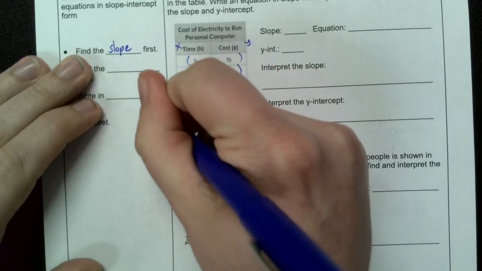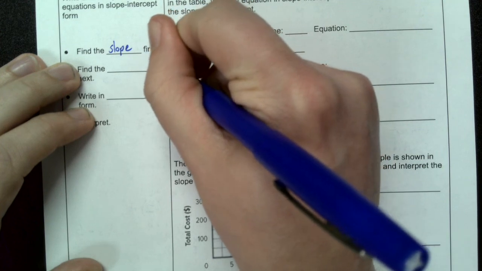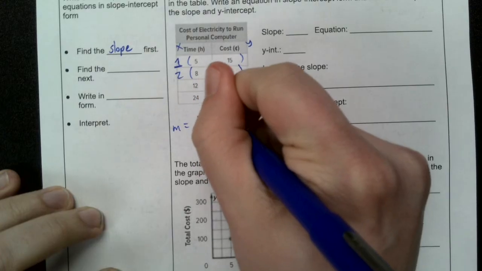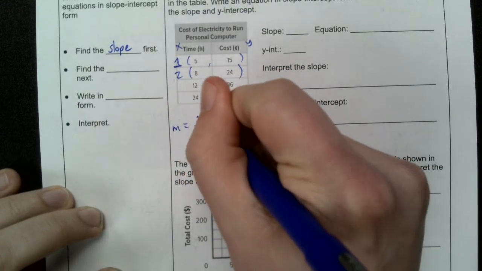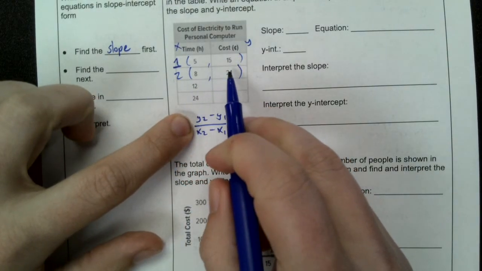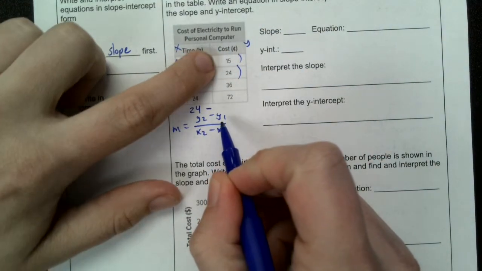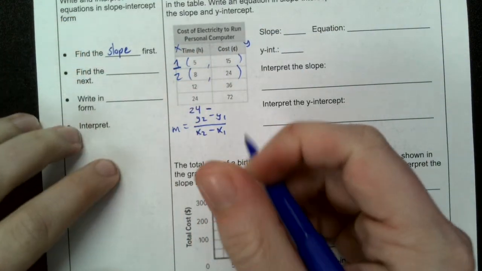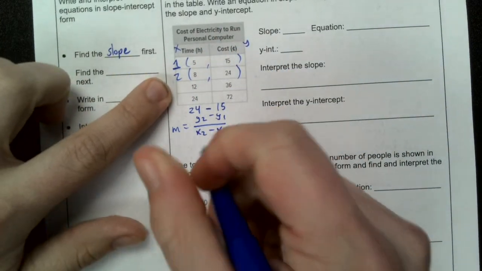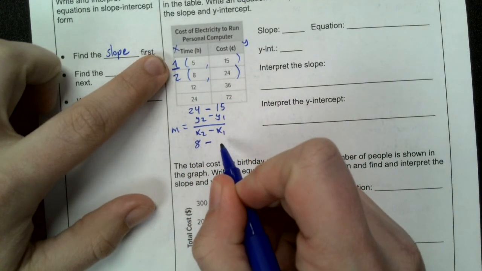So if we're finding the slope, maybe call this 1, call this 2. y2 minus y1 over x2 minus x1. The y from my second ordered pair is 24 minus the y from my first ordered pair, which would be 15. And then the x from my second ordered pair minus the x from my first ordered pair.